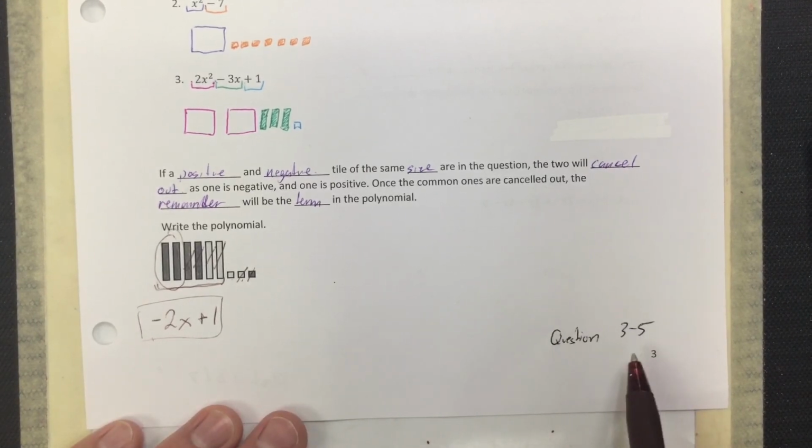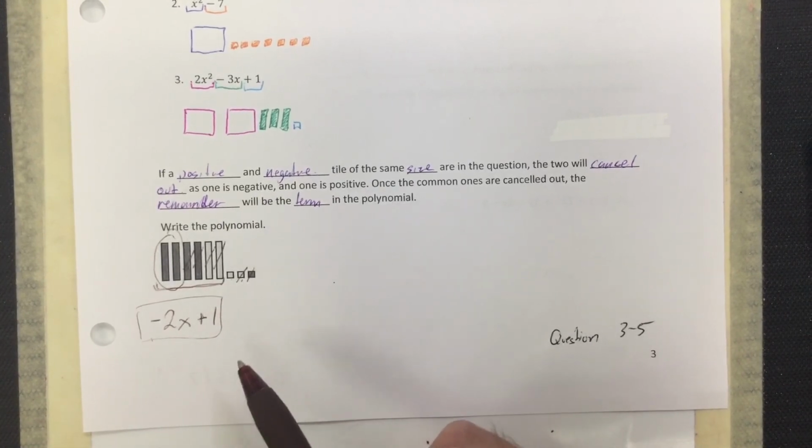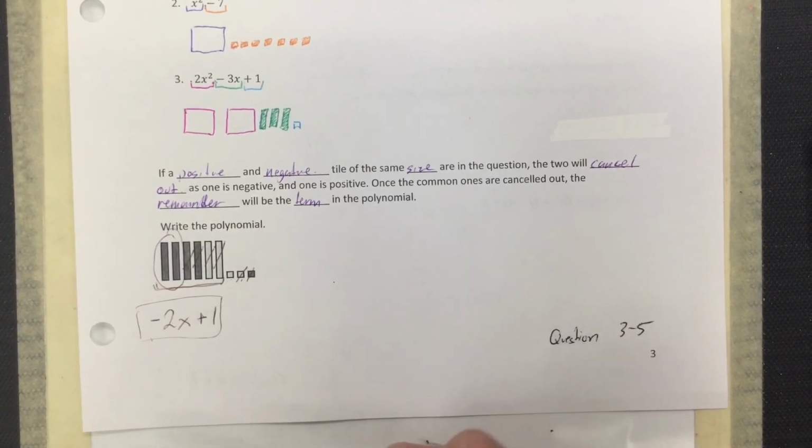Complete questions 3 to 5, which deal with drawing out algebra tiles based on polynomials, as well as taking drawings and putting that back into a polynomial.